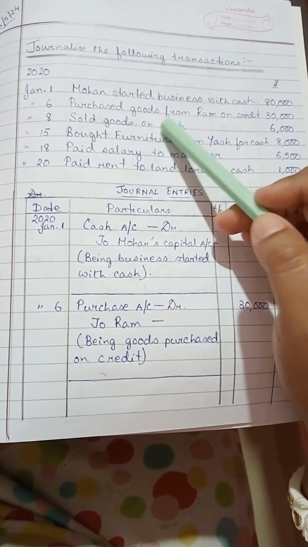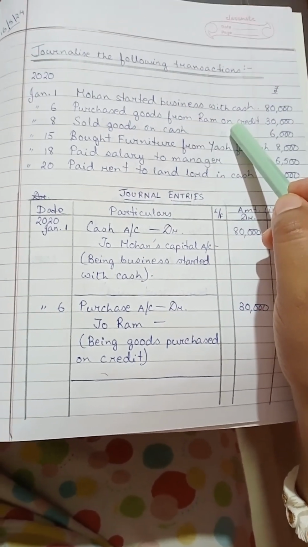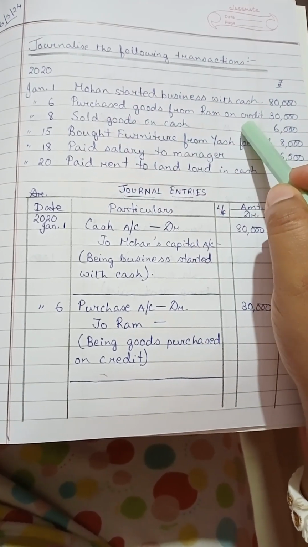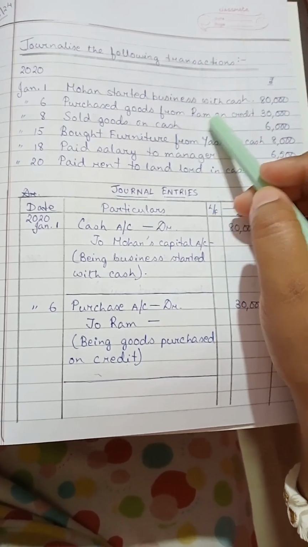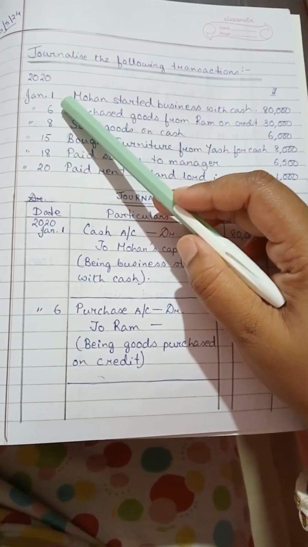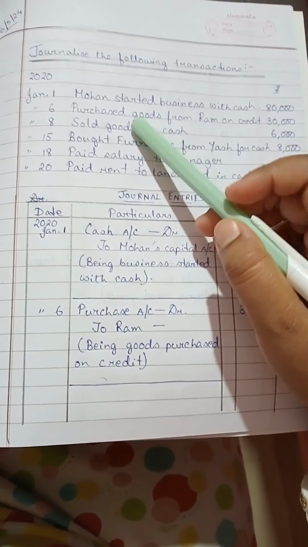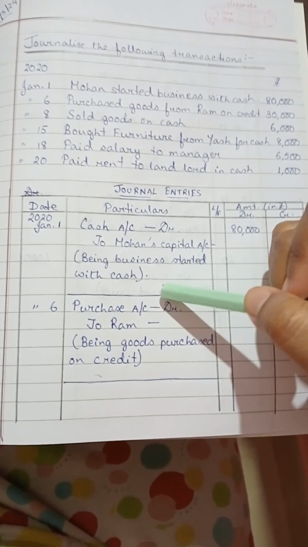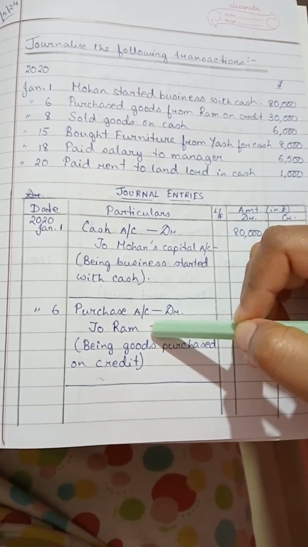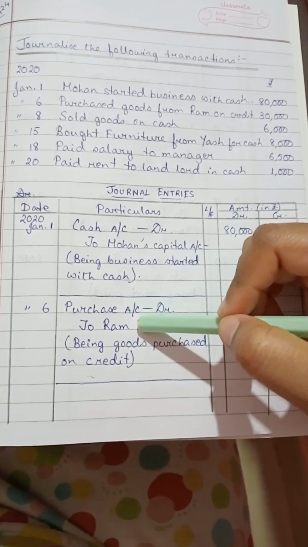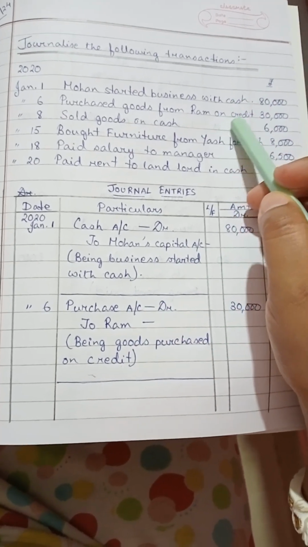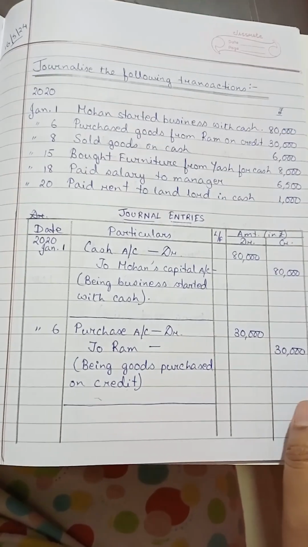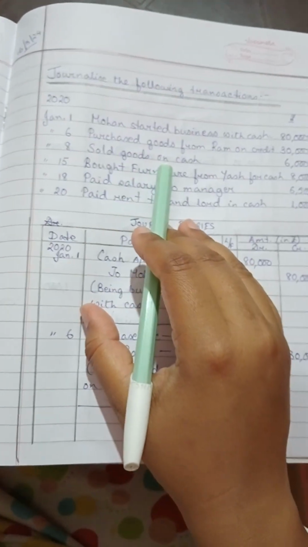Now goods have been purchased from Ram on credit. So the business has purchased goods on credit, meaning payment is not made on that particular date, that is January 6. So the purchase account is to be debited, for expenses being increased, it should be debited, to Ram account. Ram here stands as a liability for the business because the purchase has been made on credit. So the amount is 30,000. Got it?